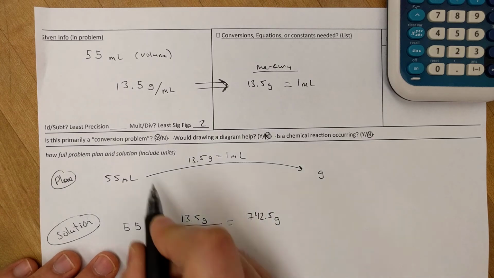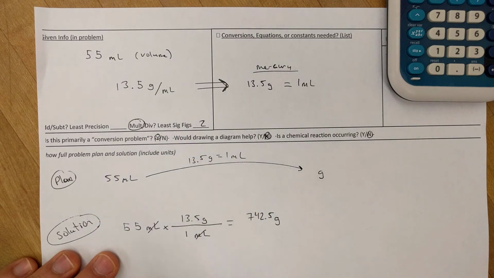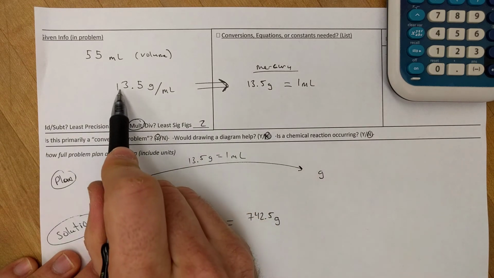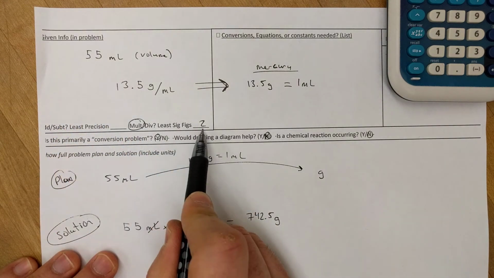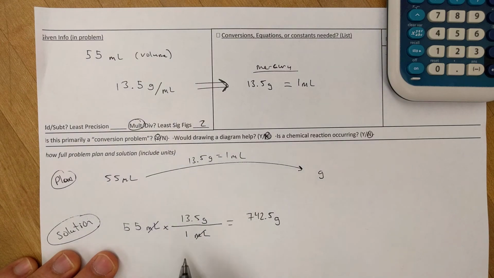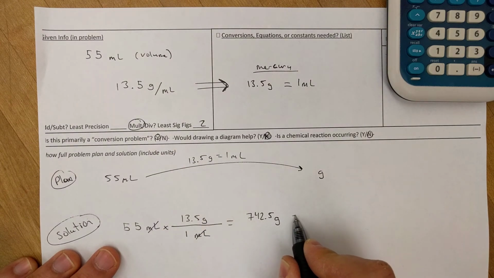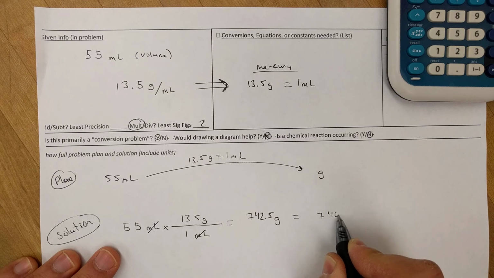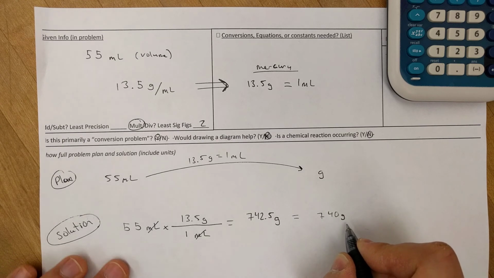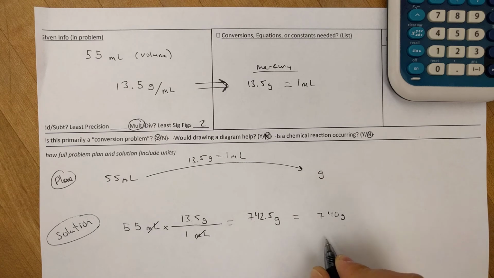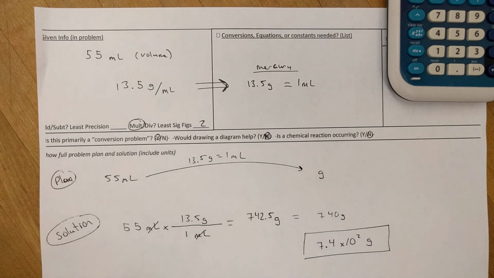I'll look back up here. I've only done multiplication in this problem, or division, and my least number of sig figs, that was a 3 sig fig number, that was a 2 sig fig number, was 2. So I'll round this to 2 sig figs: 740 grams. Because I want to be really clear, and that trailing zero is really hard to remember whether it's significant or not, I'm going to put that in scientific notation, which is the best thing to do here in this case.